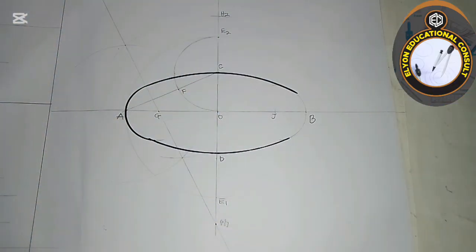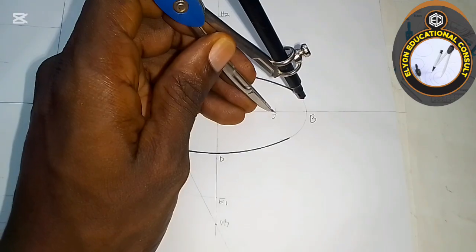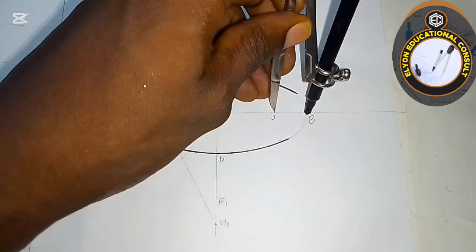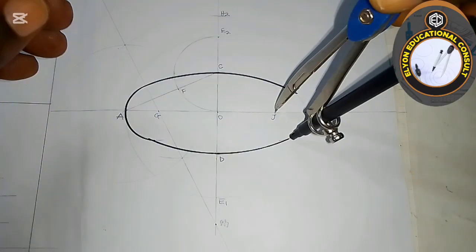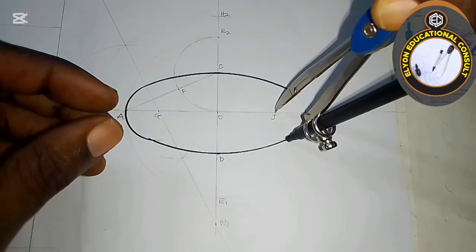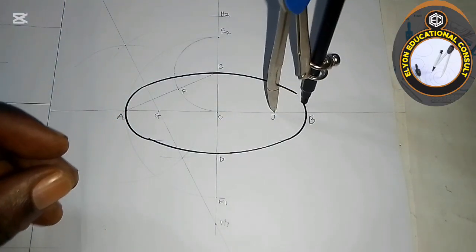Then come to this side, the same compass length, for that, like this.